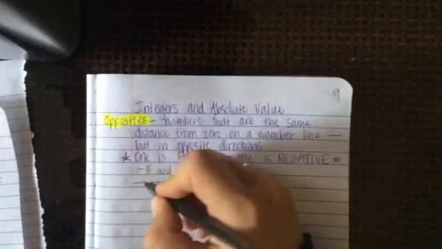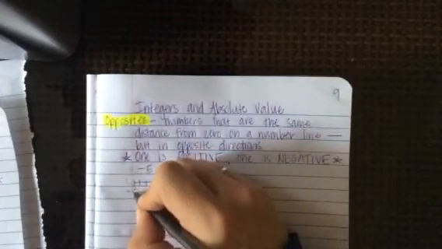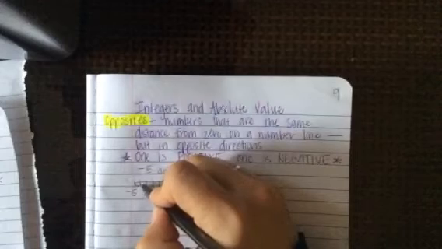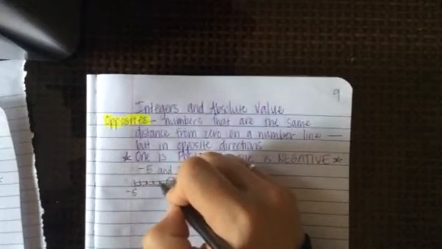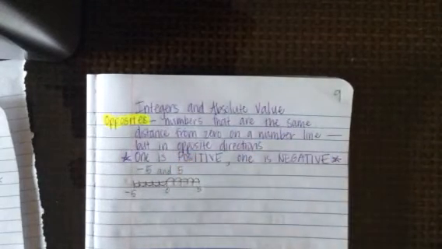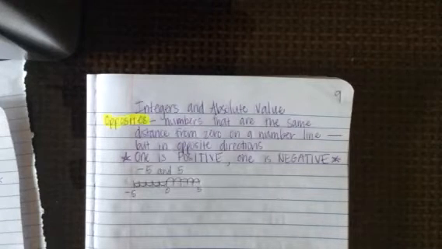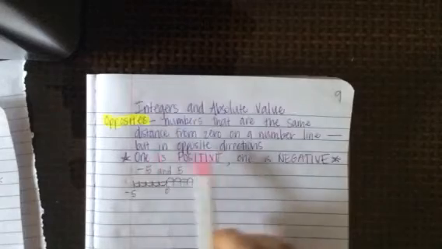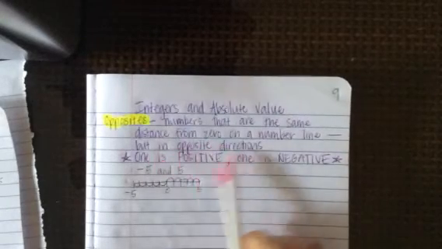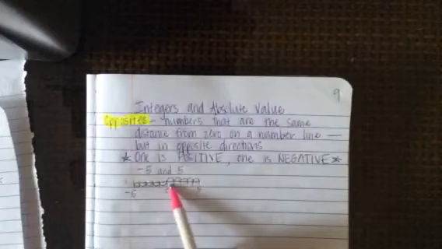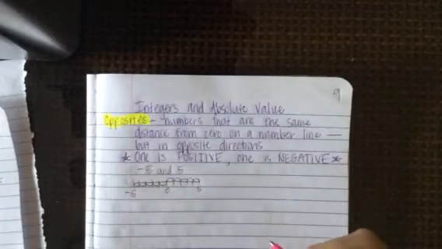And -5 is 1, 2, 3, 4, 5 spaces from 0. They're the same distance from 0, but in opposite directions. 5 is to the right, -5 is to the left.